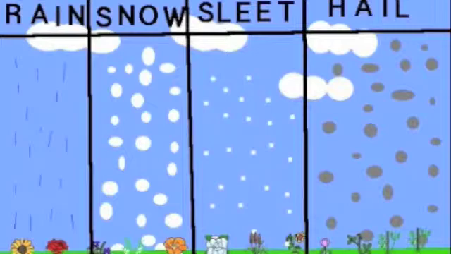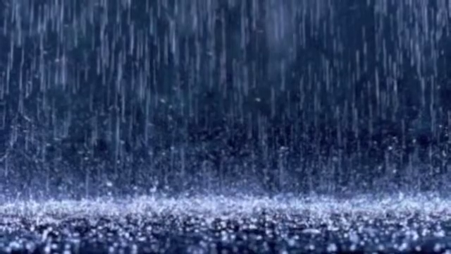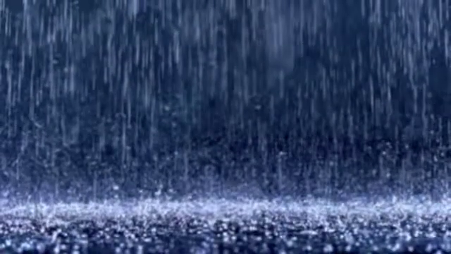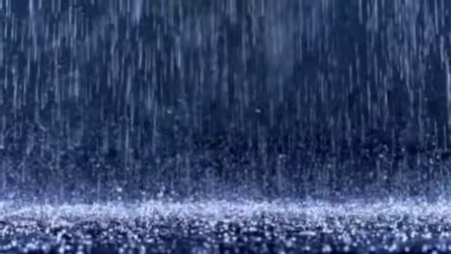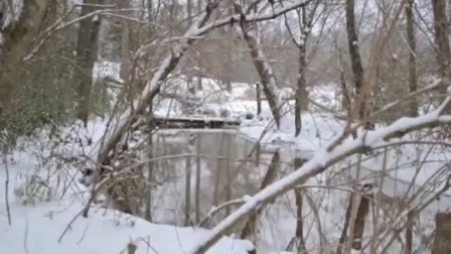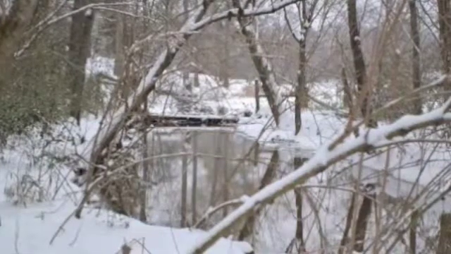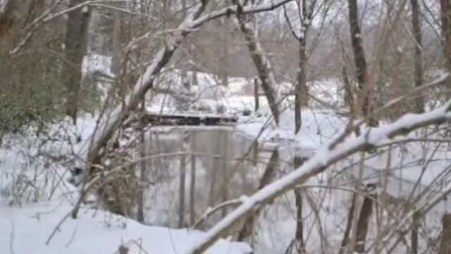First, let's talk about rain. Rain is when cloud droplets keep coming together in the cloud and get too heavy. The droplets fall as rain. This is a great picture of rainfall. Cal, did you know that snow is tiny ice crystals that stick together in the clouds and fall? Wow, that is very interesting. Look at this picture of snow.